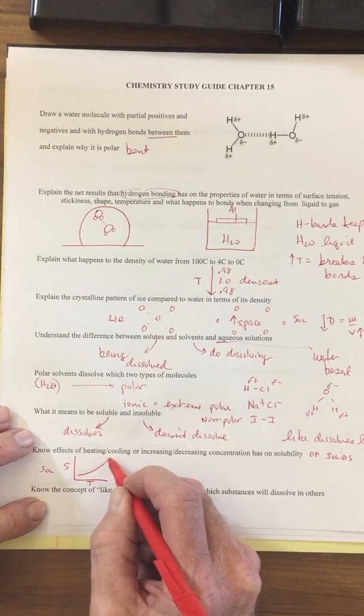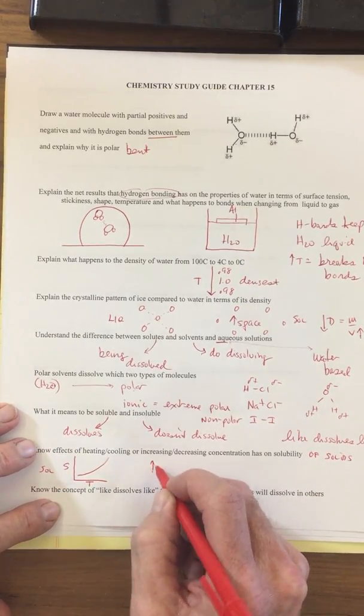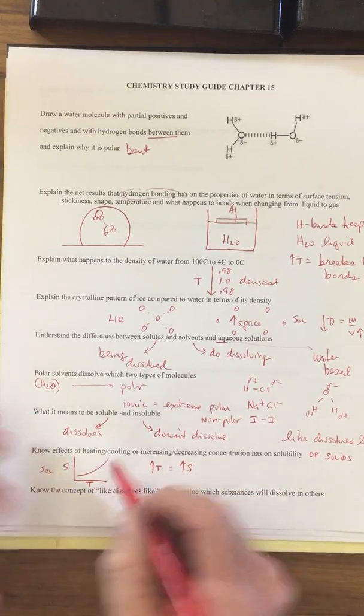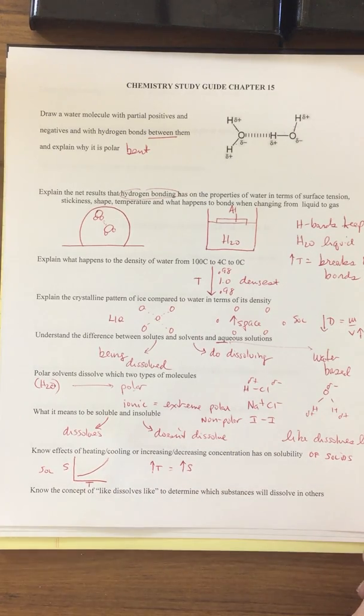When you increase the temperature, you increase the solubility, meaning that hotter things have the ability to dissolve things easier than cooler things.